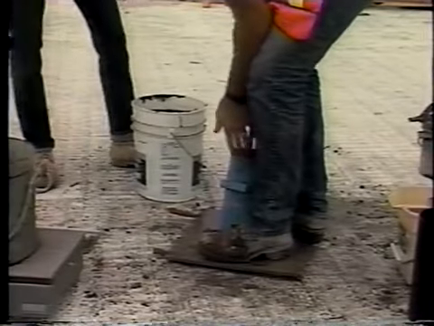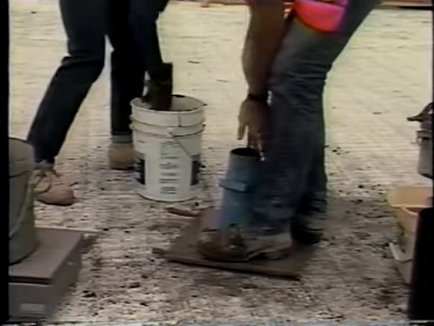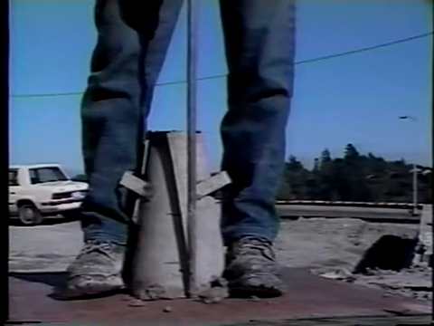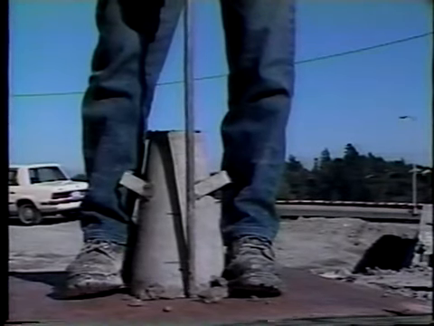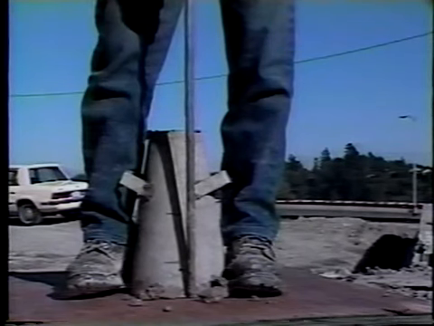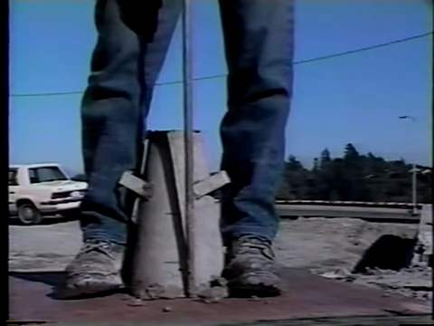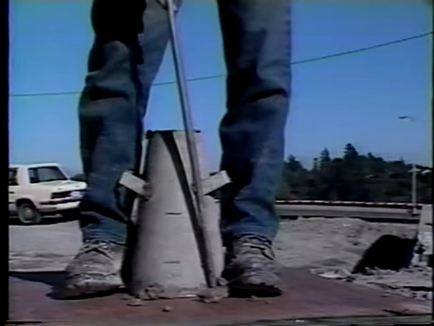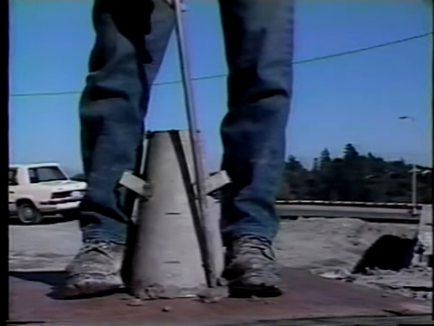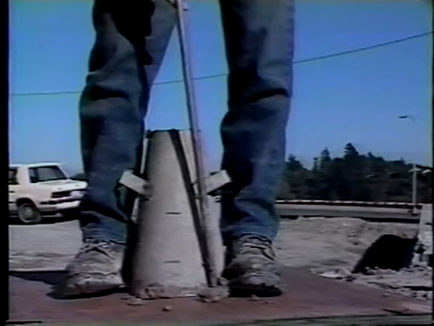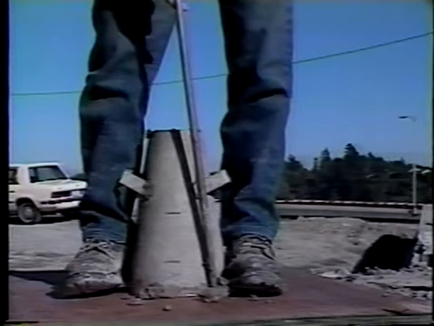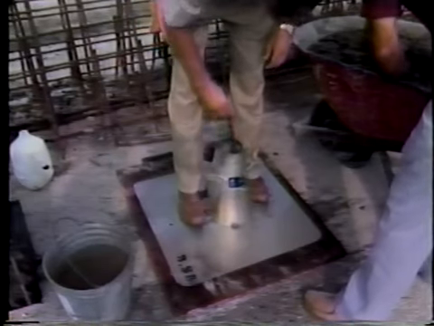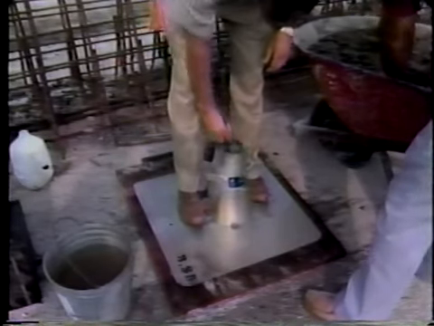As each layer is placed in the cone, it's consolidated with a tamping rod. Starting at the perimeter, with its rounded tip downward, the rod is inclined slightly to match the slope of the cone. Otherwise, the concrete closest to the cone's sides will not be properly consolidated. The rodding should go to the bottom of this first layer, but just tap the base.